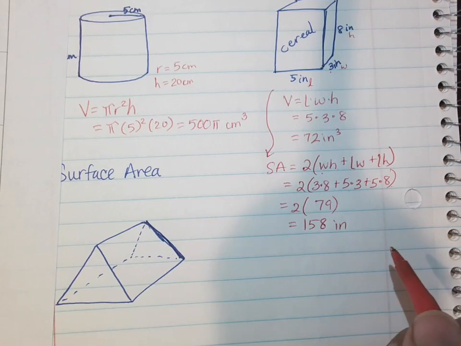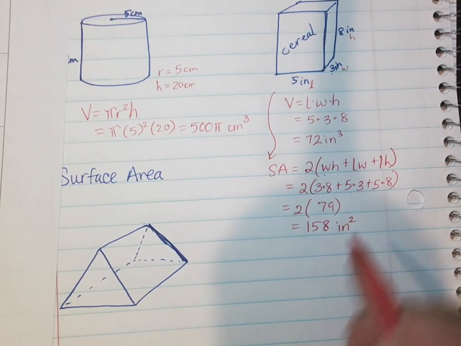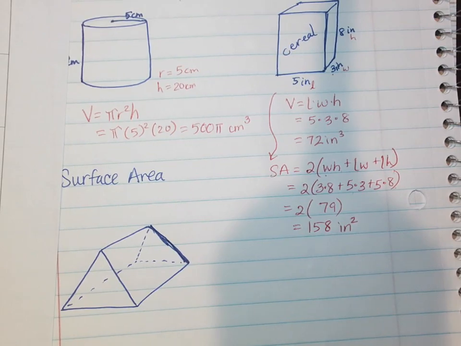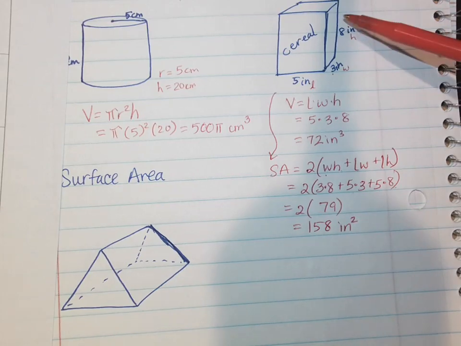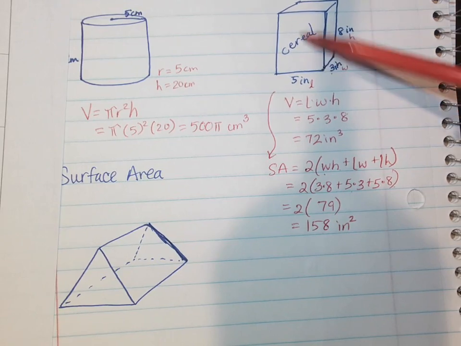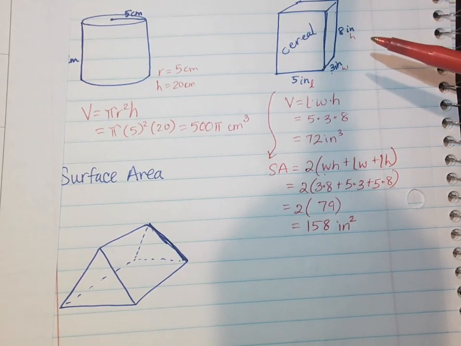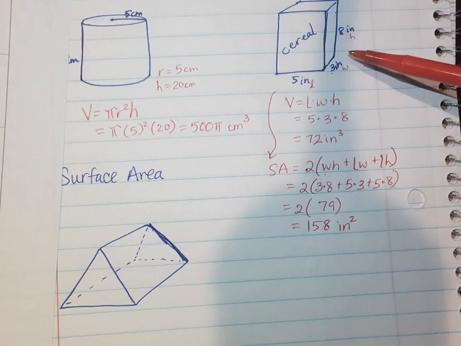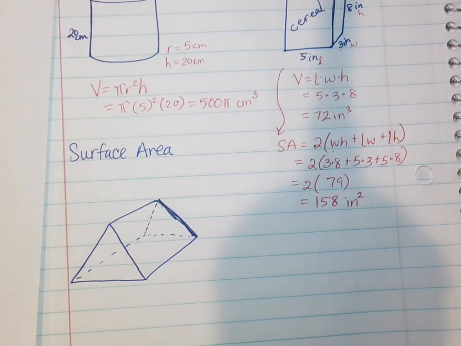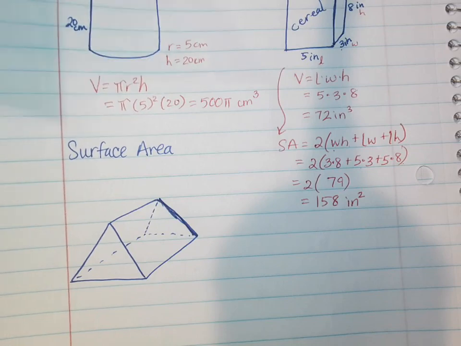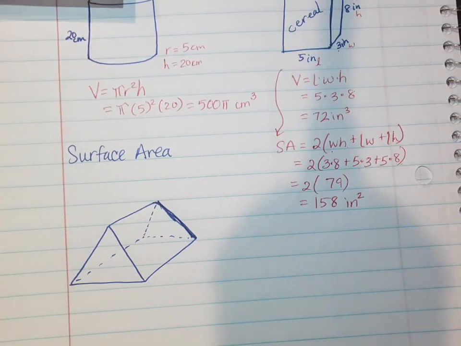And remember, surface area is like area, so it's squared. Even though it's a three-dimensional shape, we're only looking at the area outside. So it's the area of all the shapes. You could find the area of the outside of all of them and then add them up. That could be also how you get it if you don't want to use a formula. So I'm going to show you how to do it with netting if you don't want to use a formula.